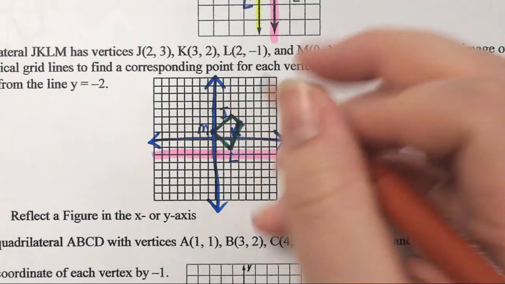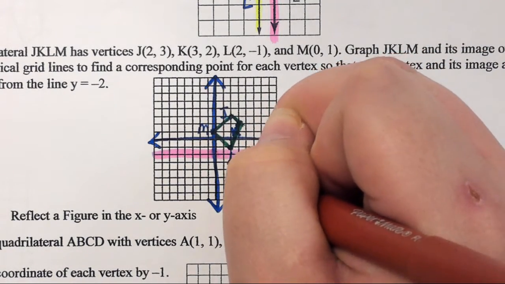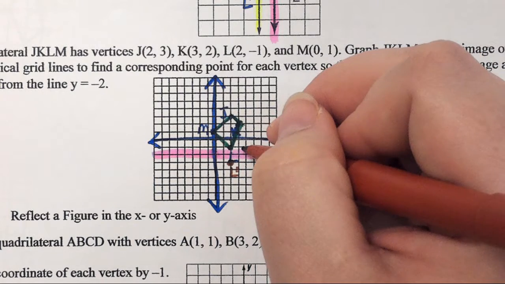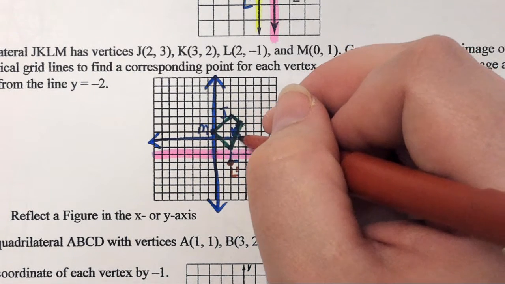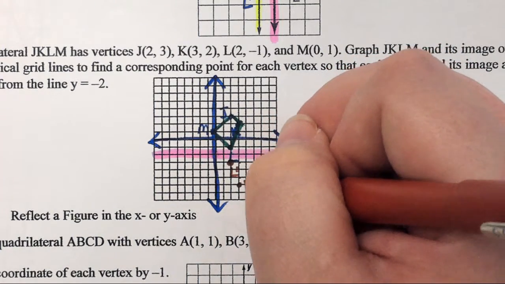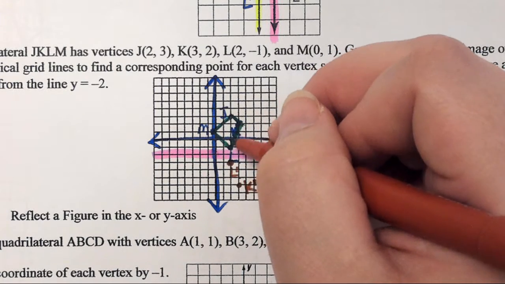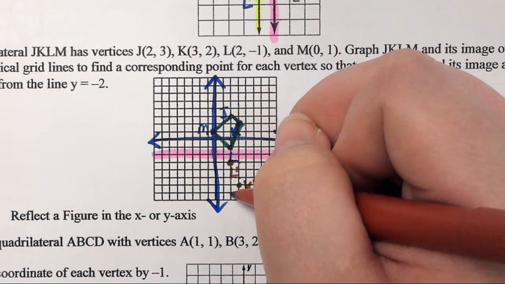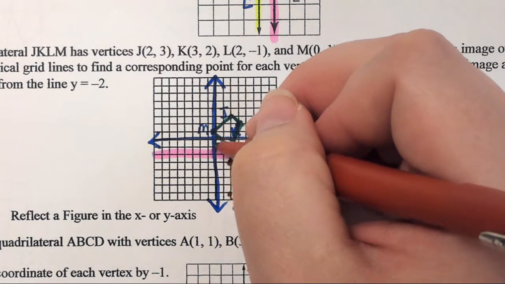So I'm still going to use that exact same counting method. I should have been marking my points as I said that. Up 1, down 1, L prime. Up 1, 2, 3, 4. Down 1, 2, 3, 4. Up 1, 2, 3, 4, 5. Down, J prime. 1, 2, 3.